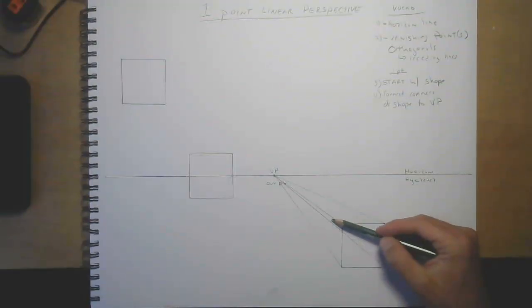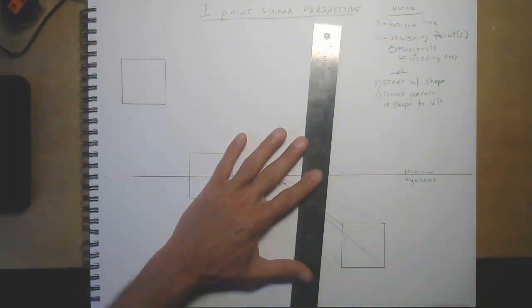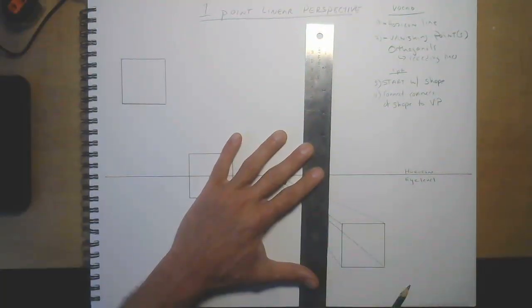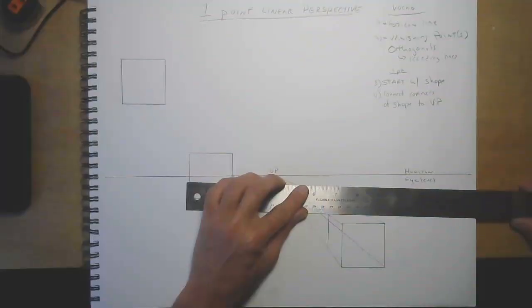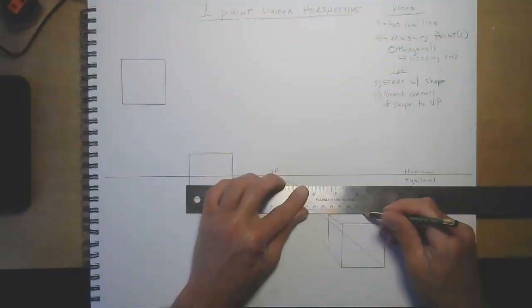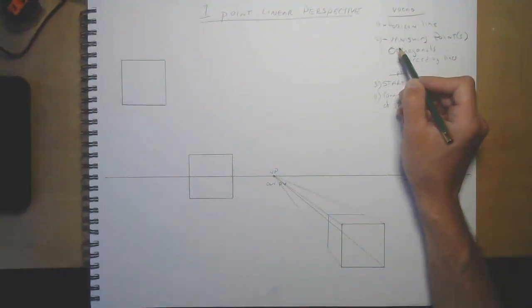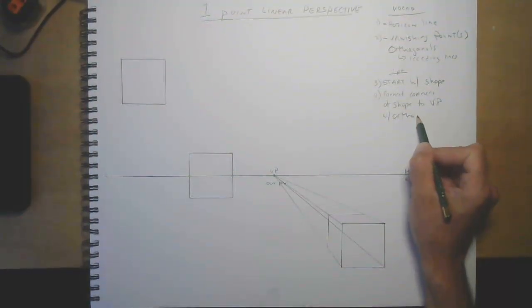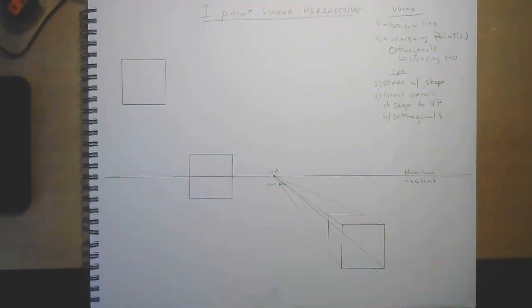Okay, so now we just gotta draw the back edges of the sphere. And you simply do that by just putting vertical lines between the orthogonals. So these lines that we've put into the background are called our orthogonals. So connect corners of shape to VP with orthogonals. Yeah? And now we have a 3-dimensional cube here.